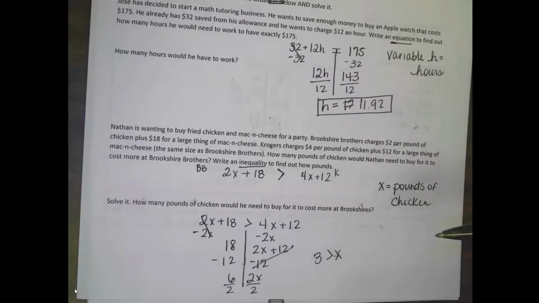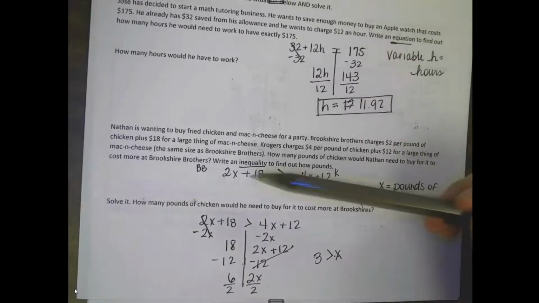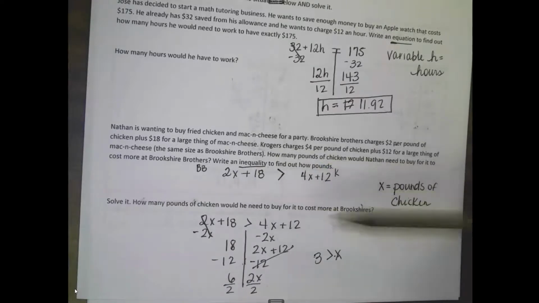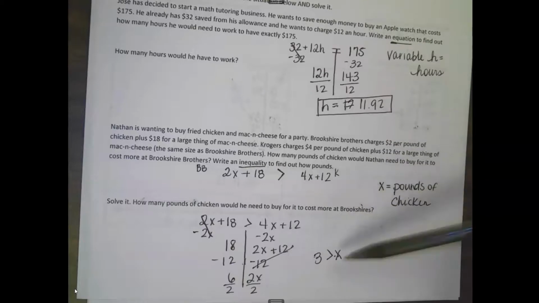So as long as you buy 2 or 1, Brookshire Brothers is going to be more expensive. If you buy 1 pound, it's going to cost $20 at Brookshire's. If you buy 1 pound over here, it's going to cost $16. So Brookshire Brothers does not become more expensive until later. I'm sorry. Brookshire Brothers does not become cheaper until later. Sorry, I knew I said that backwards.